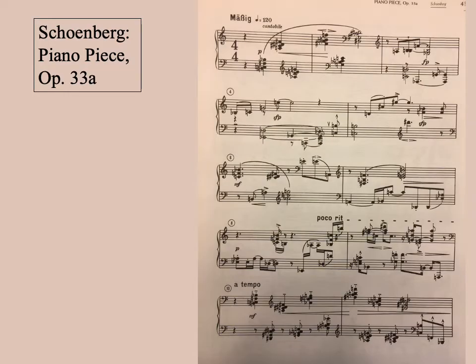But really, we should probably move on to the main course today, which is that Schoenberg piano piece that I asked you to look at last Thursday. So hopefully you've gotten some time to do some analysis of this work. And maybe you've found some things that are interesting.